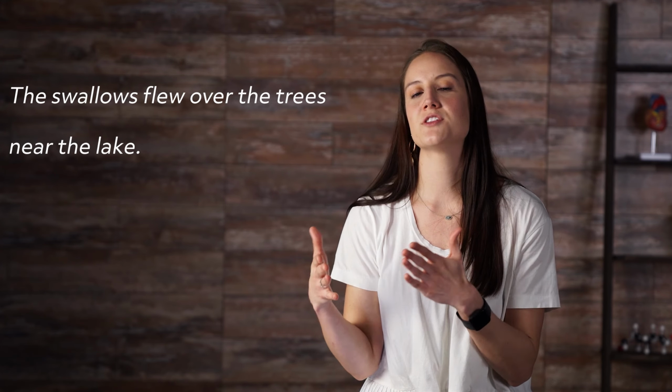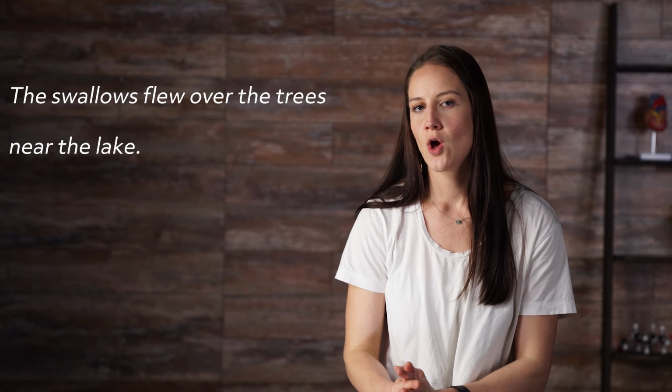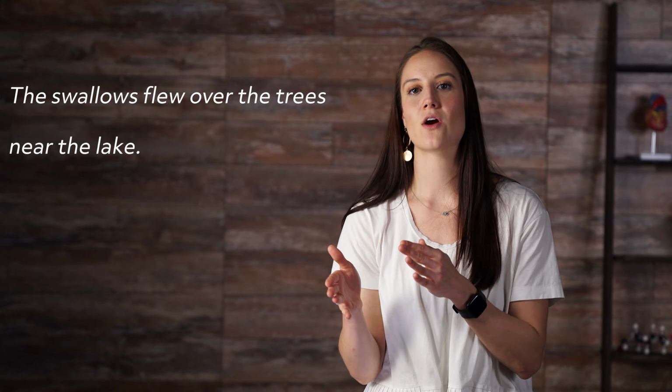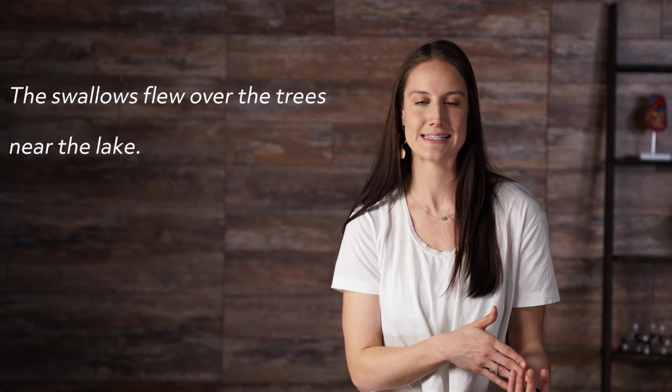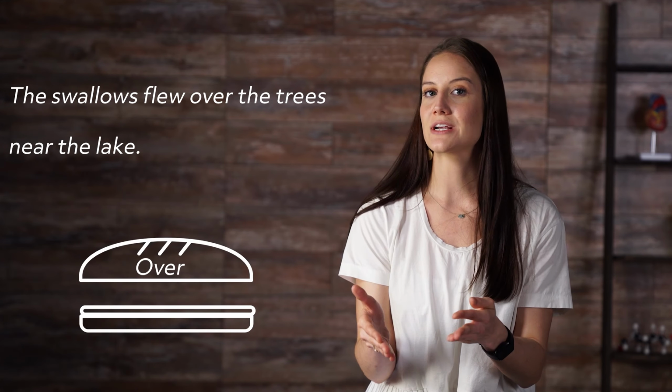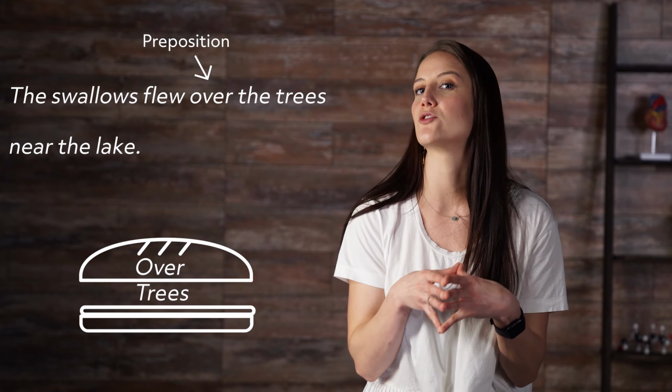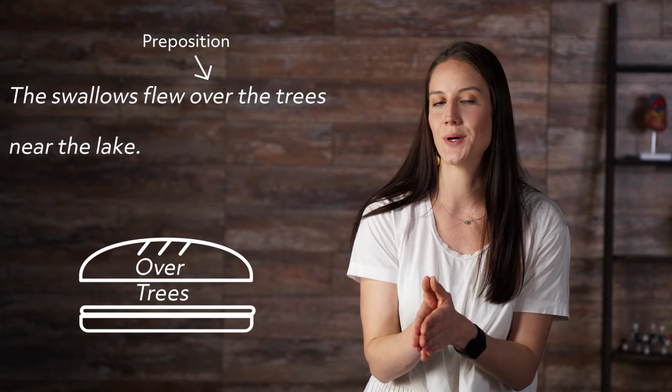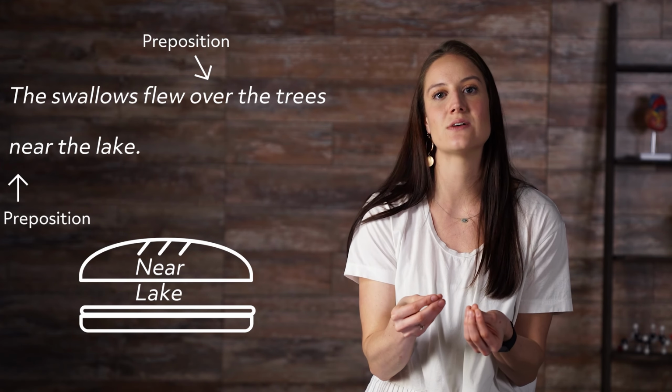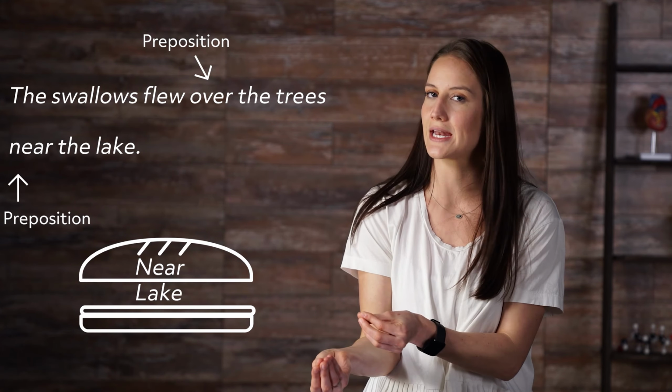Take this sentence, for example. The swallows flew over the trees near the lake. Over the trees and near the lake are the two prepositional phrases in this sentence. Over is a preposition that tells us the direction the swallows flew, and near is a preposition that tells us where the trees were located.